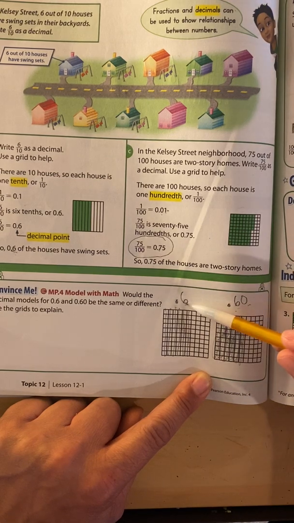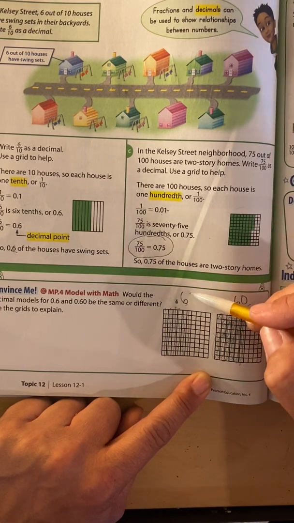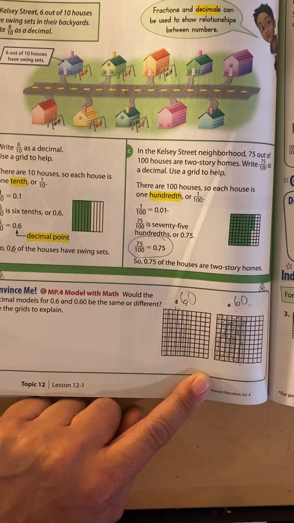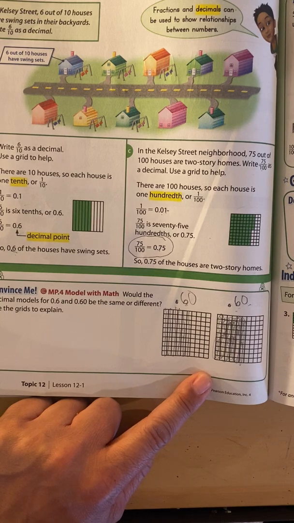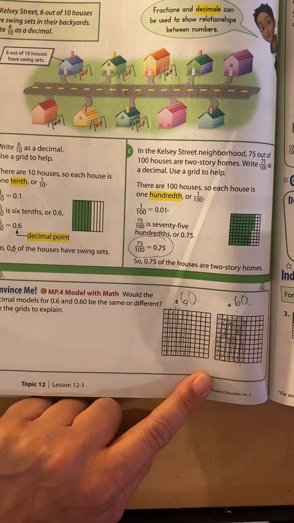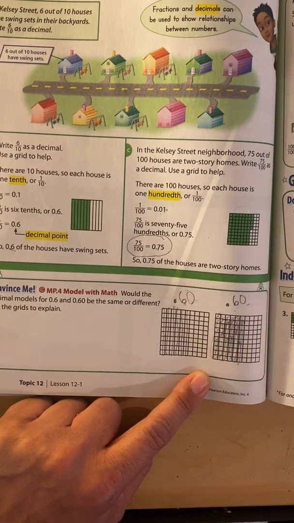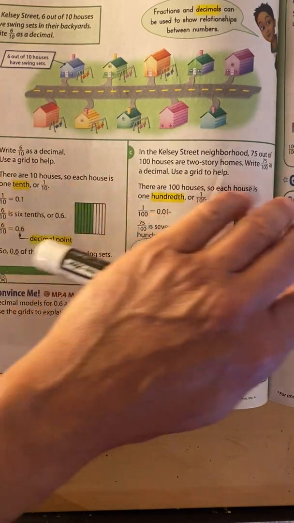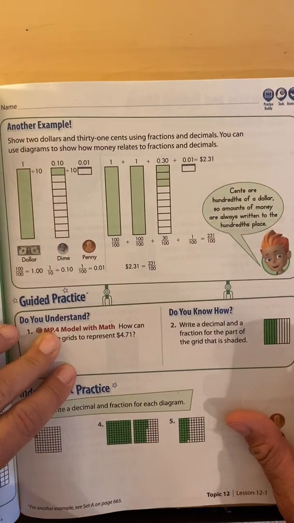You can turn 6/10ths into 60 100ths just by adding a 0 to it. This is the same value. There's nothing really different in terms of the value, okay? It's just the 0 at the end. You can add zeros at the end all day long and it wouldn't change the value. Okay, let's take a look at some of these other ones.